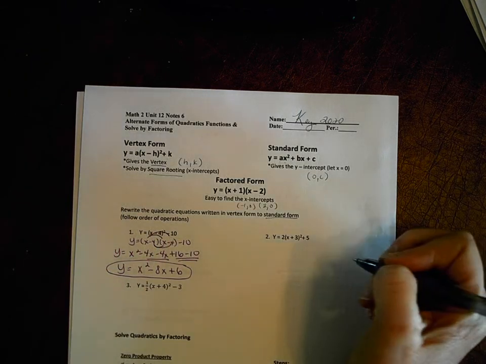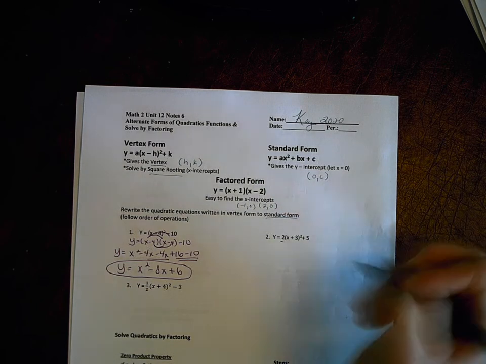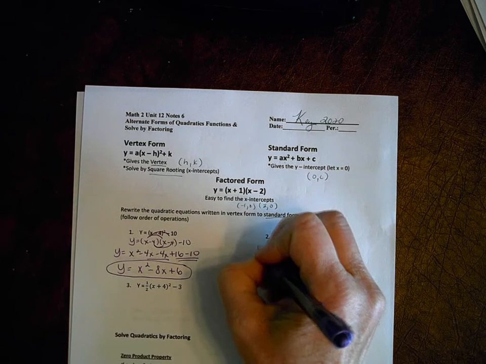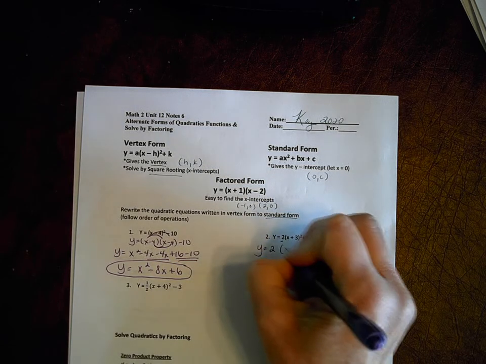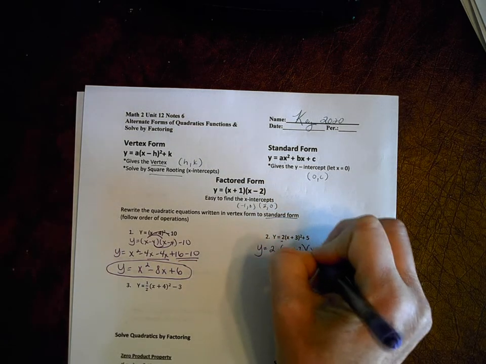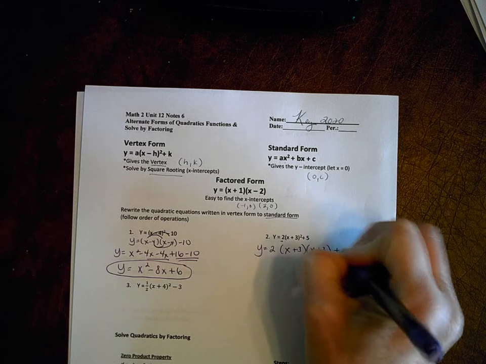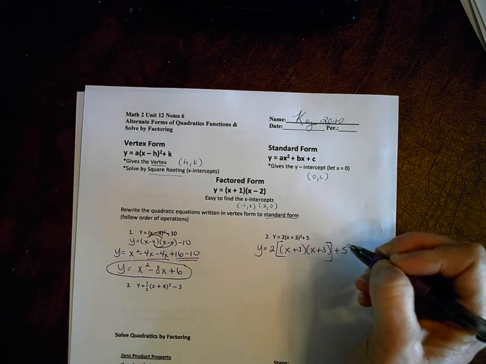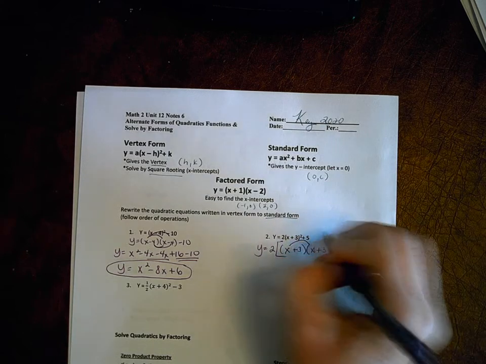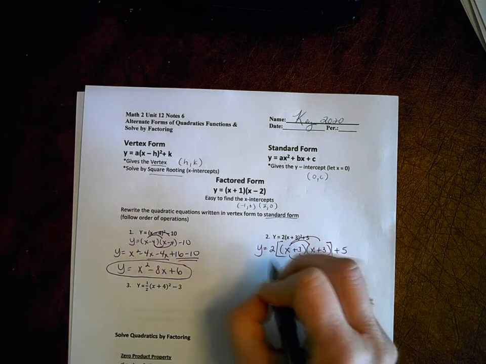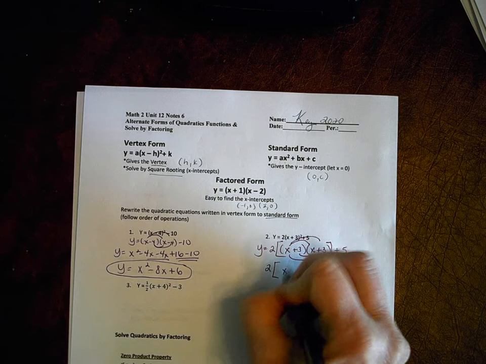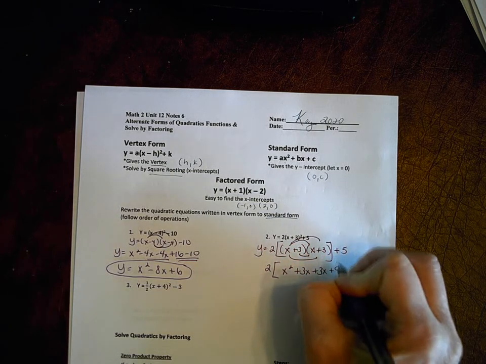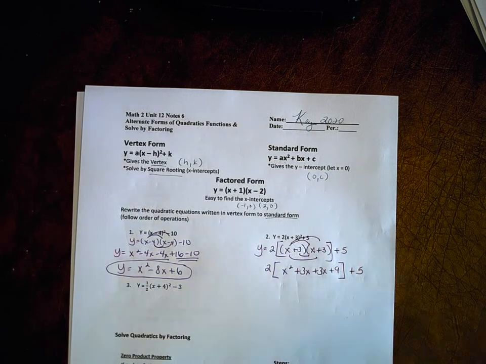Okay, same thing on this one. Be careful when there's a 2 in front. Order of operations, PEMDAS: parentheses, exponents, then multiplication. So on this one, the 2 is going to be outside. We're not going to worry about the 2 for a second. We are going to FOIL first. So kind of put these in brackets. If you distribute the 2 first, you'll get the wrong answer. So this FOILed is x squared plus 3x plus 3x plus 9 plus 5.